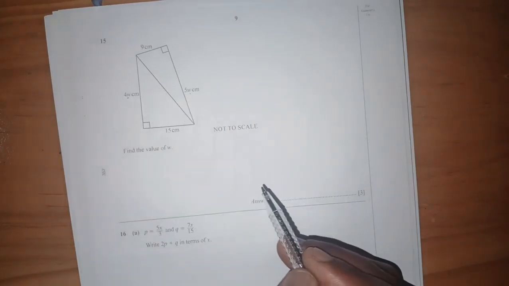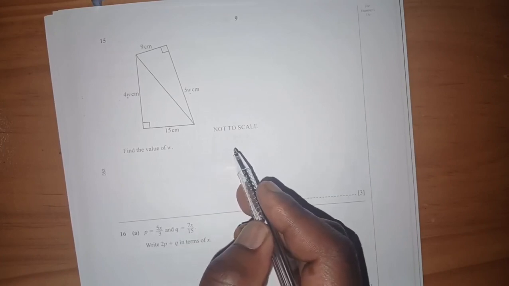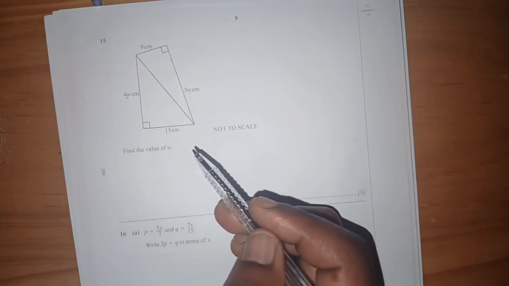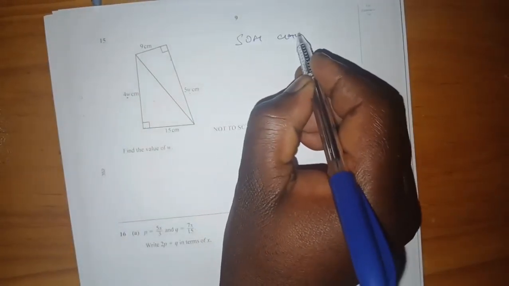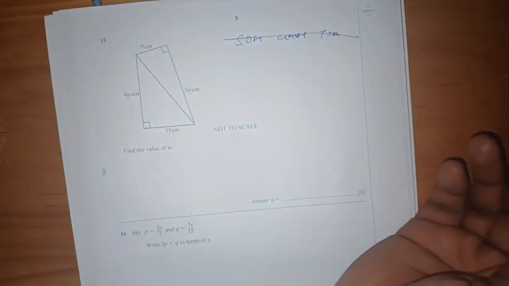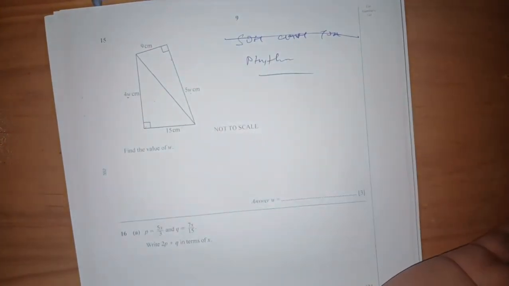Now this question is asking us to find the value of w. Let's look at this. You are given right angled triangles here, and again there is no other angle, so you cannot use SOHCAHTOA. This one is failing because there is no angle there. Then how about the Pythagorean theorem? We can use Pythagoras here.